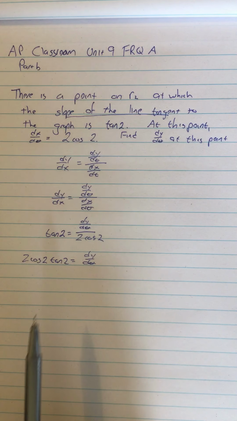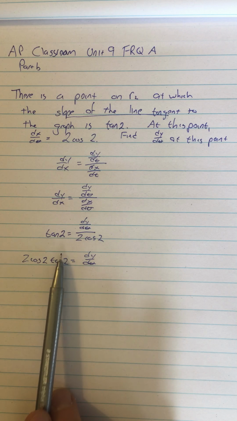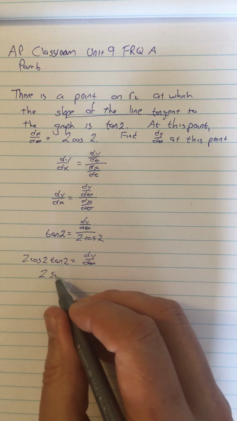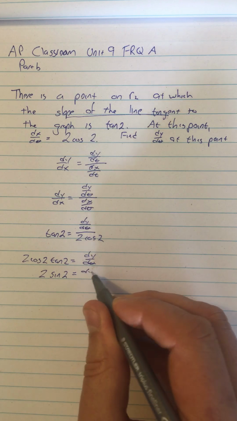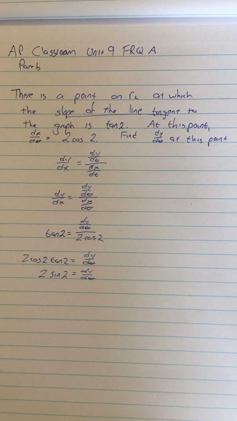But for people who just can't resist, since we know tangent is sine over cosine, so tangent of 2 is sine of 2 over cosine of 2, the cosine of 2's cancel out. So a lot of people wrote that it's equal to 2 sine 2 equals dy d theta. And that's right, and that's fine, and your calculus professor will love that you can do that. But for the AP exam, it's a little extra. You don't have to do it. All right, so that is Part B, which everybody did really well on.